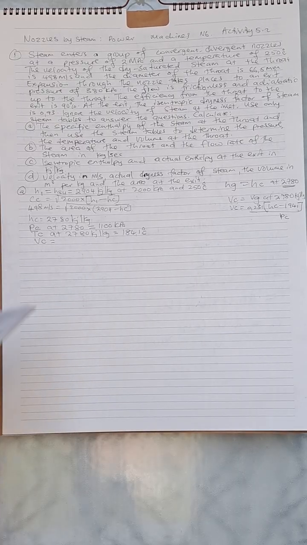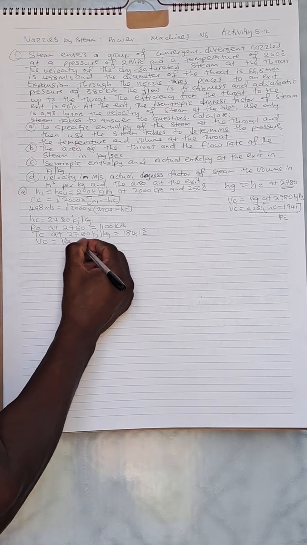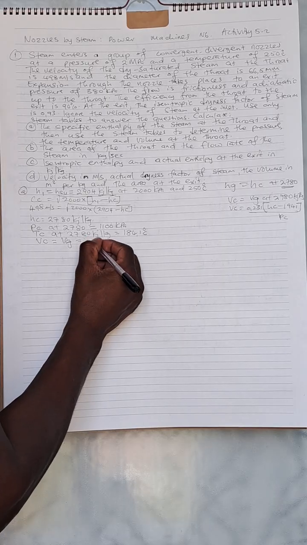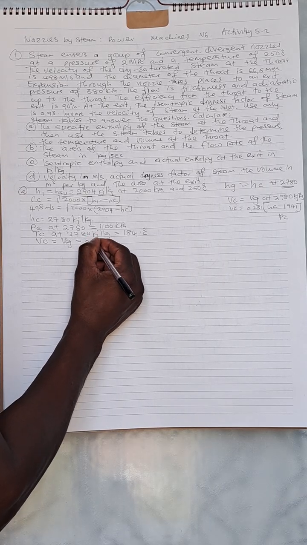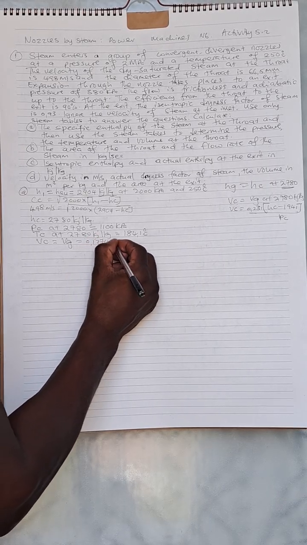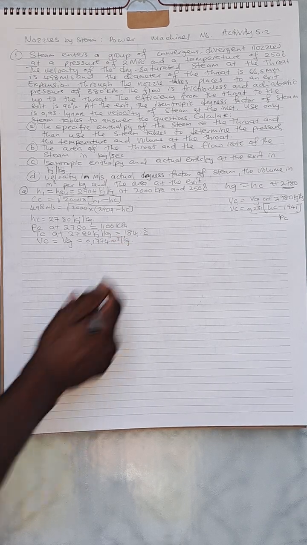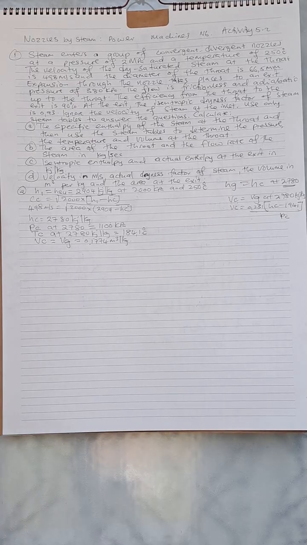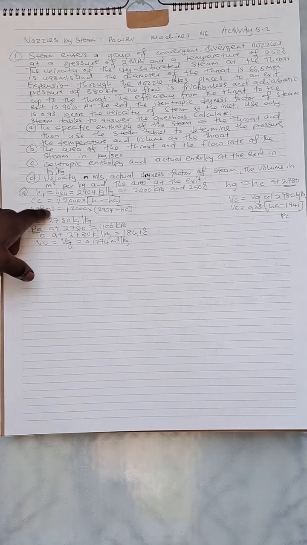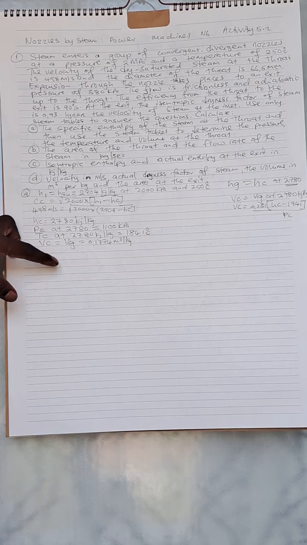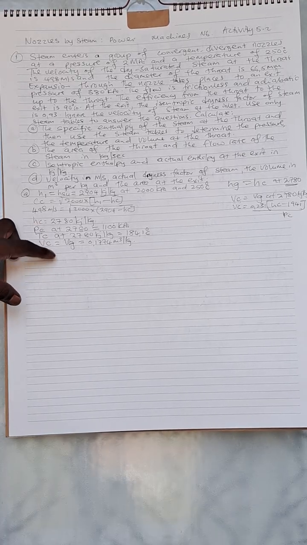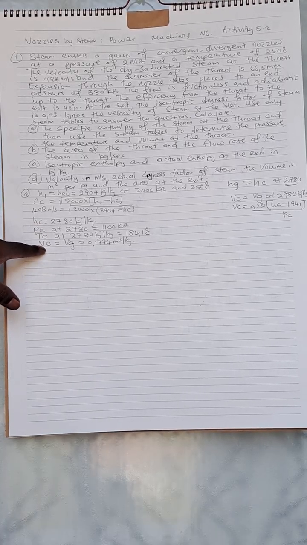Your VC is equal to your VG. So I'm seeing at 1.1, my VG is equal to 0.1774 meter cubed per kg. So we are done. On our A, we have our H1, we have our HC, we have our PC, we have our TC, and we have our VC. So our throat conditions for A, we are sorted.